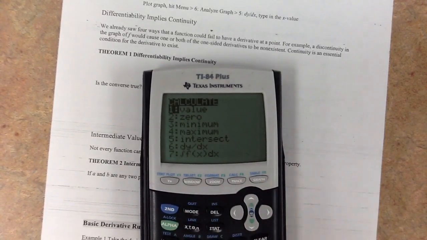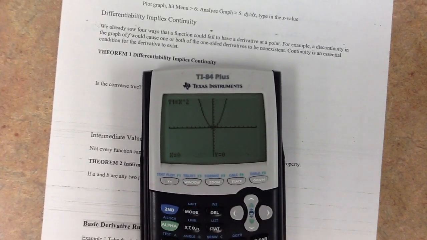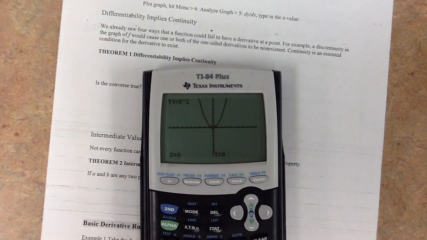This is the exact same menu that we showed up when we hit Analyze Graph on the Inspire. And there's our dy by dx. And so you just type in the value. So type in 1, hit enter, and it says dy by dx equals 2. So 4 different ways that we just saw that. Obviously, they all gave us the same answer of 2.